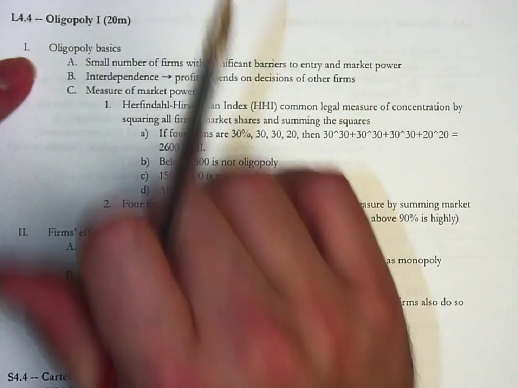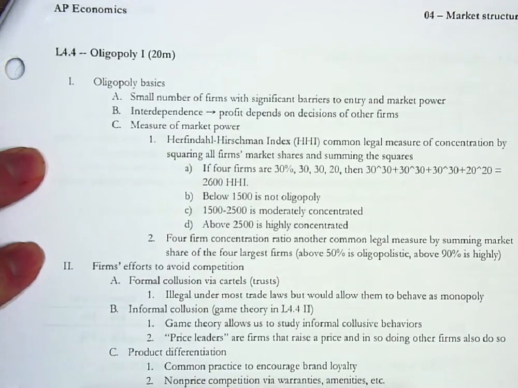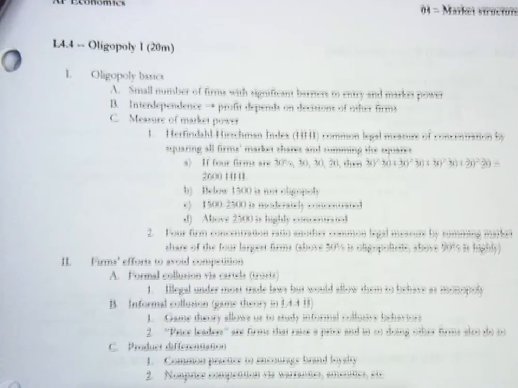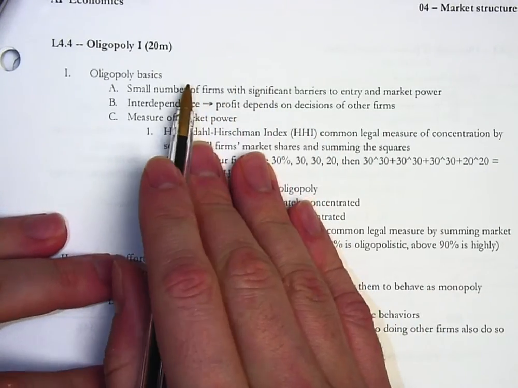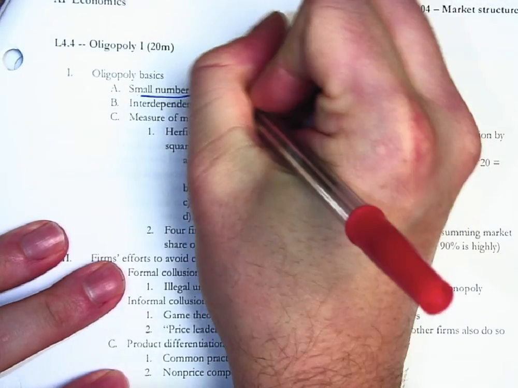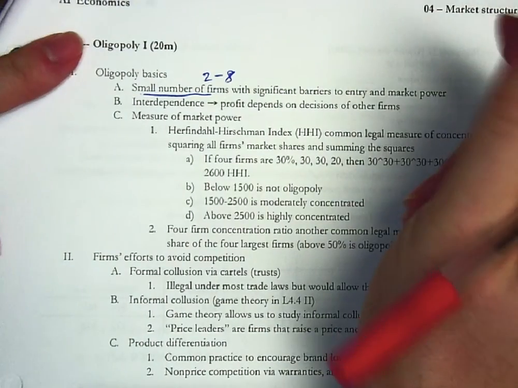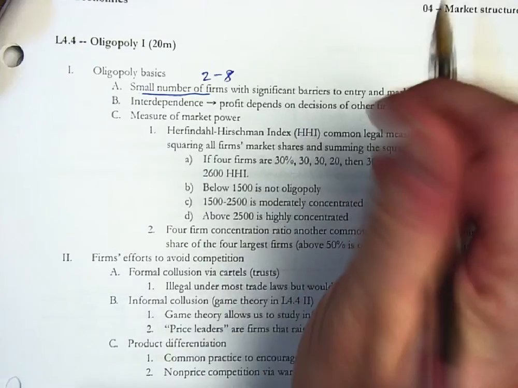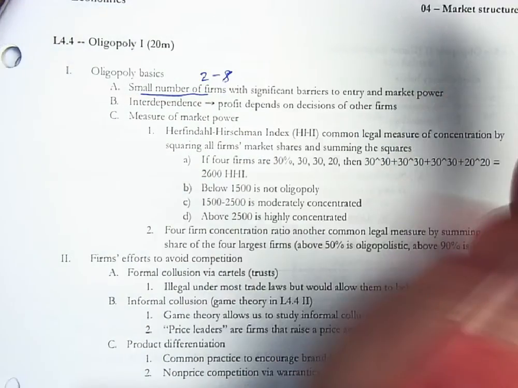So in today's video, we're going to talk a little bit about oligopoly, which is our third market structure in this unit. And for this one, there's a few key characteristics that we're going to familiarize ourselves with. The first is that oligopolies have a small number of firms, and we're going to say anything from probably 2 to 8 or so is pretty oligopolistic. Let me clarify, if you have 2 to 8 firms that represent most of the market.